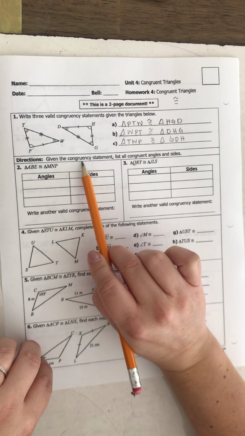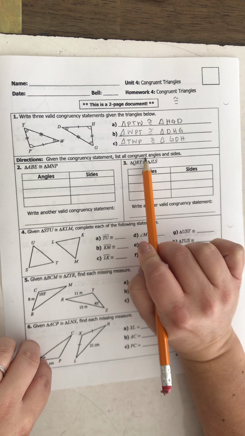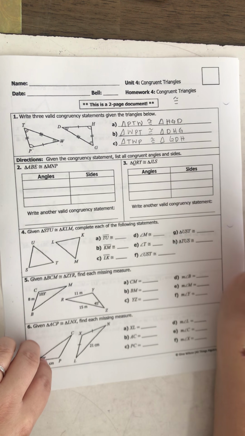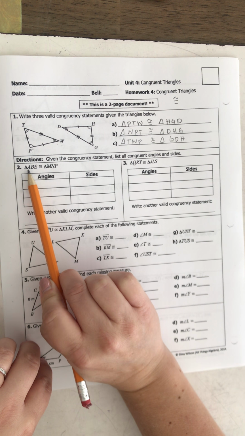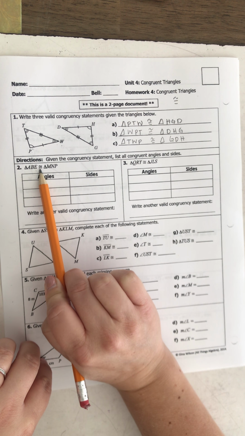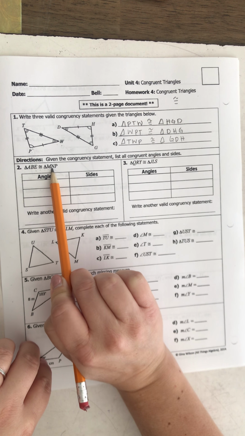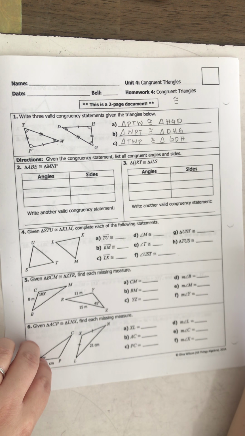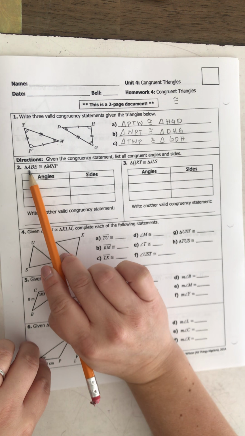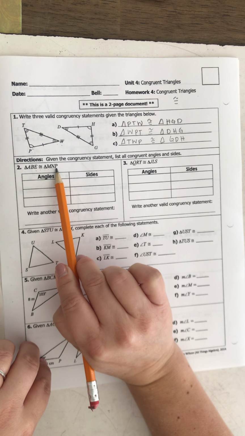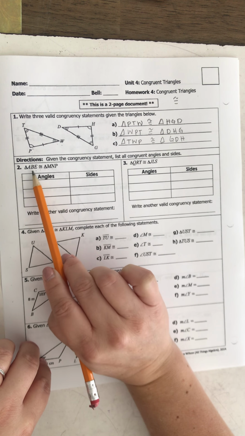Moving on. Given the congruency statement, list all congruent triangles and sides. Okay. So I'm given that triangle ABE is congruent to triangle MNP. So that means the order of the angles matters.